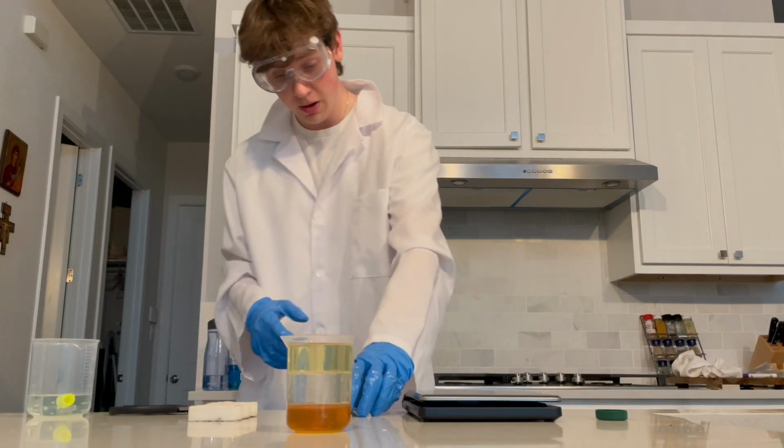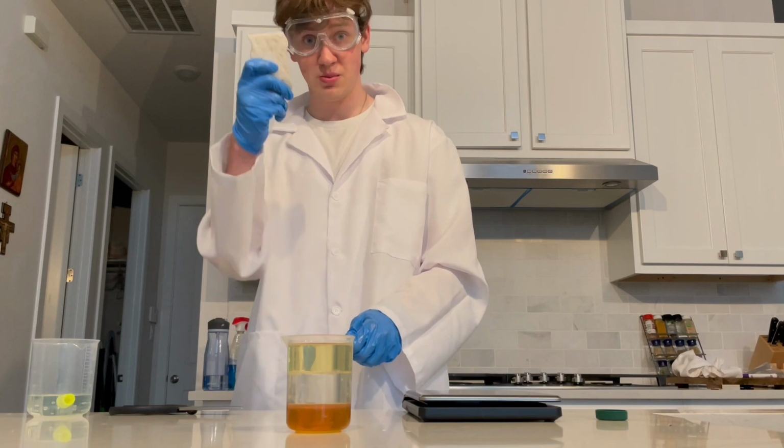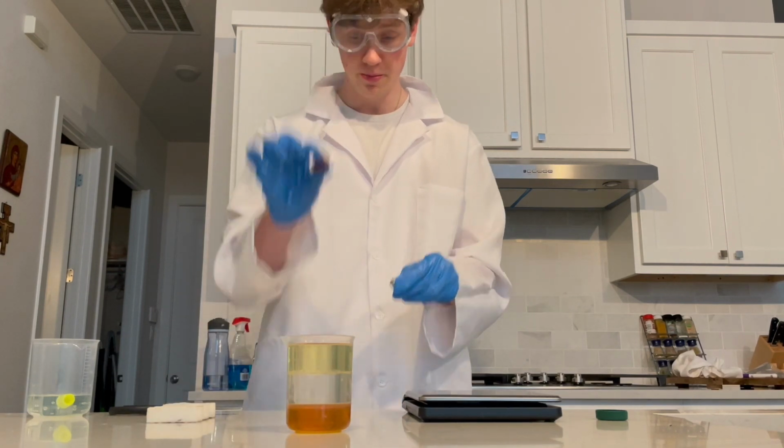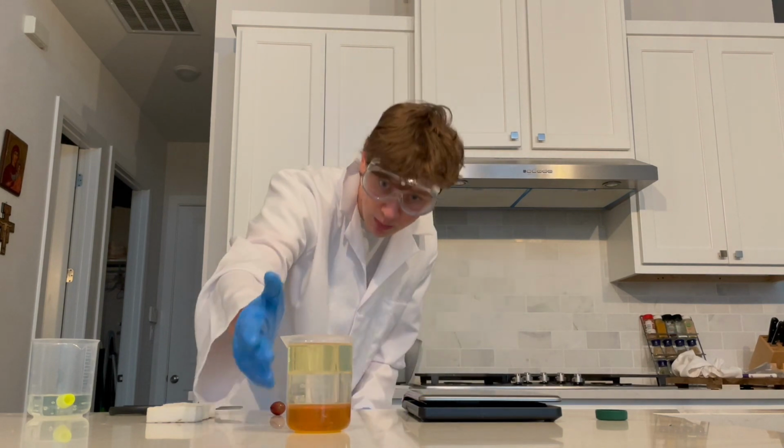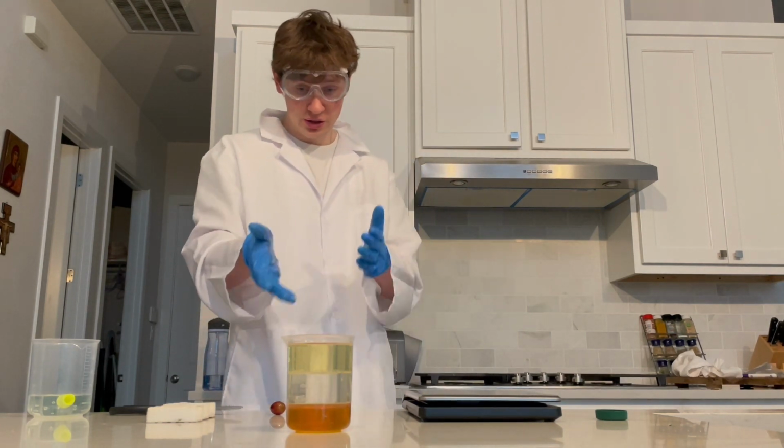Okay, so for this part of the experiment, I have 3 different objects: a sponge, a screw, and a grape. And so what I want to do is drop each individual object into this cup, and I want to predict where they'll land due to their density.